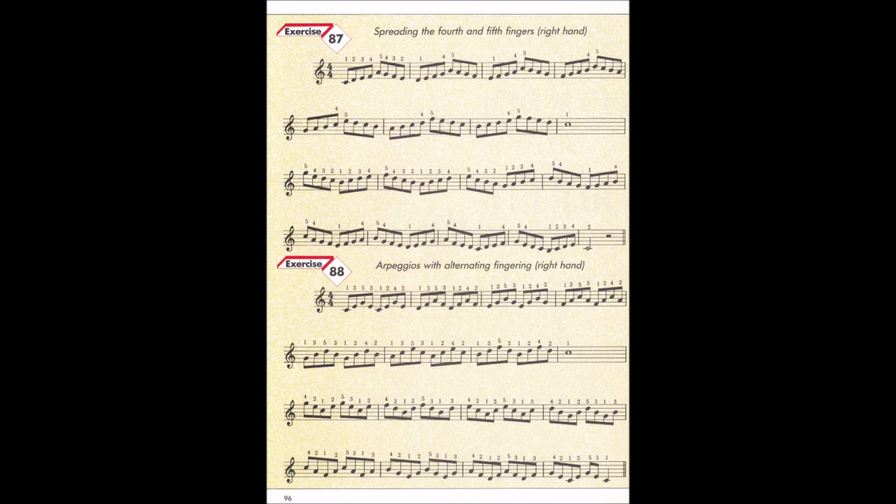Finally, in this lesson, on page 96, you'll find 2 exercises for the right hand that will help you develop strong, nimble fingers. You won't hear them on the tape. Simply start at your own pace and see if you can pick up speed as the notes become more familiar.